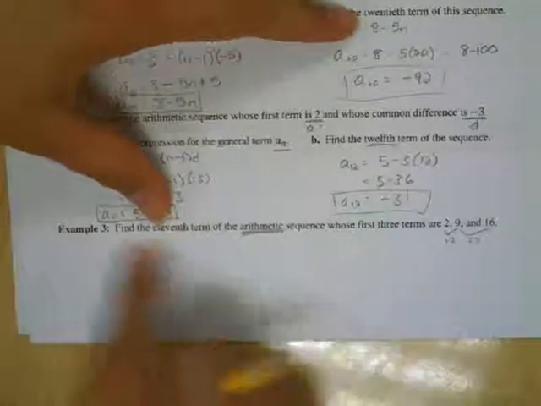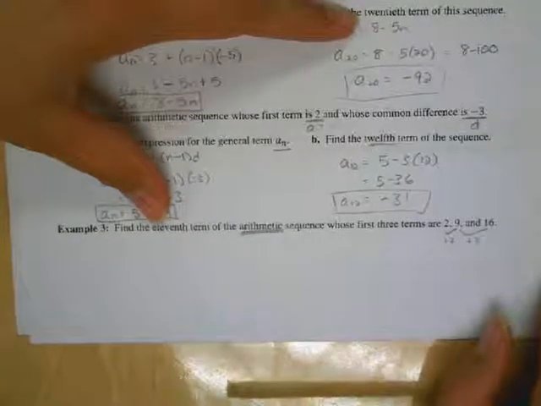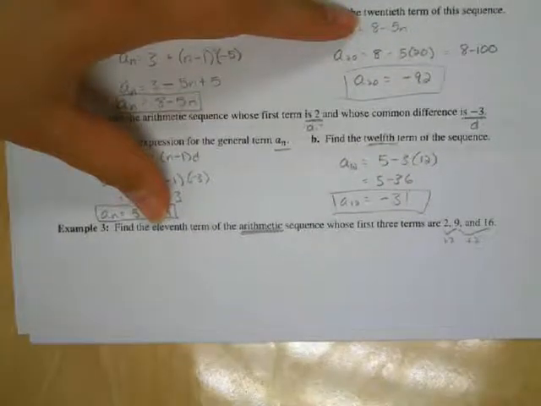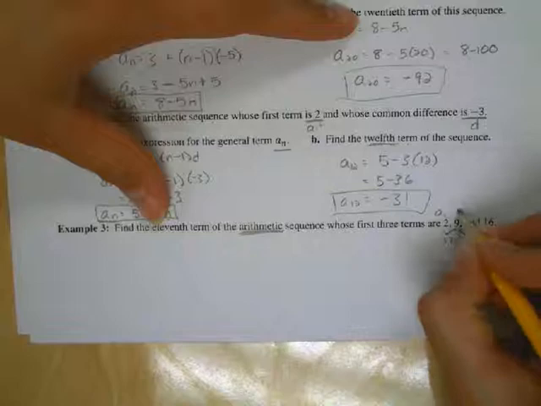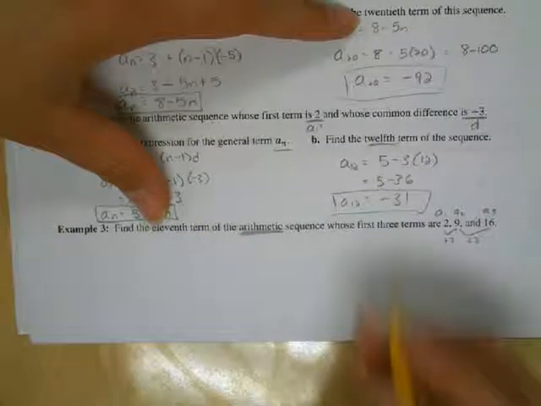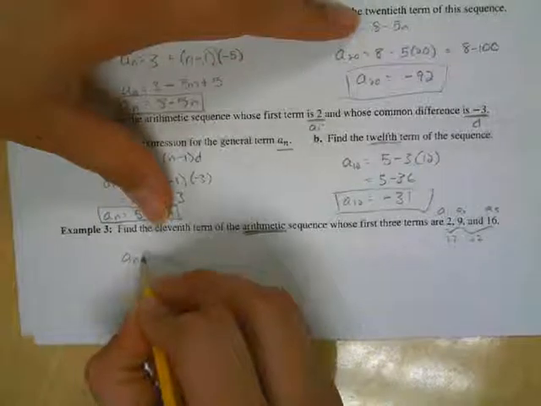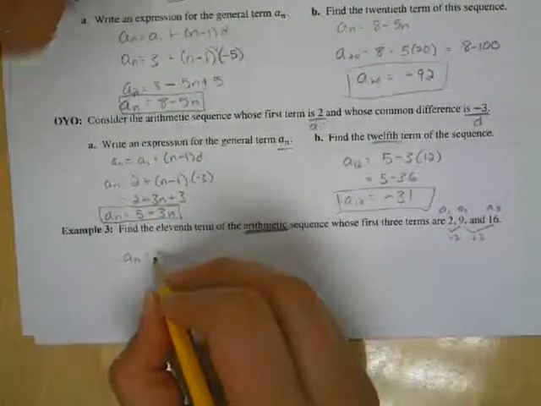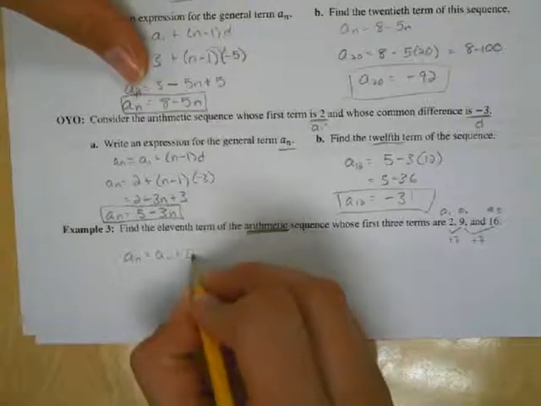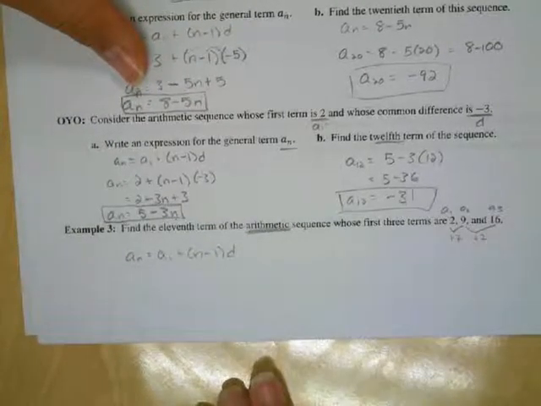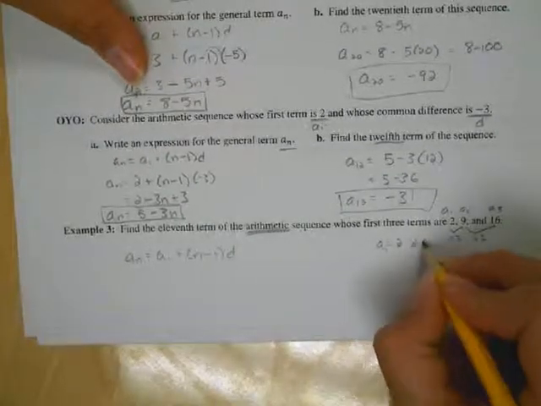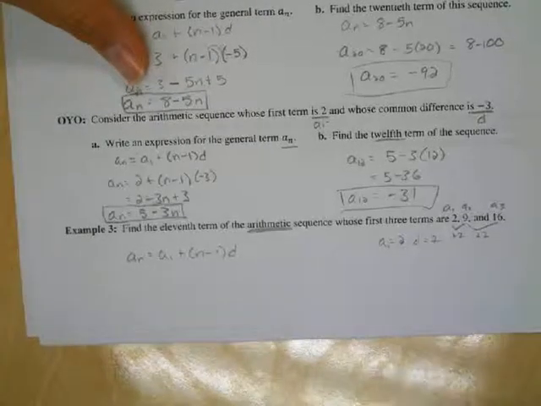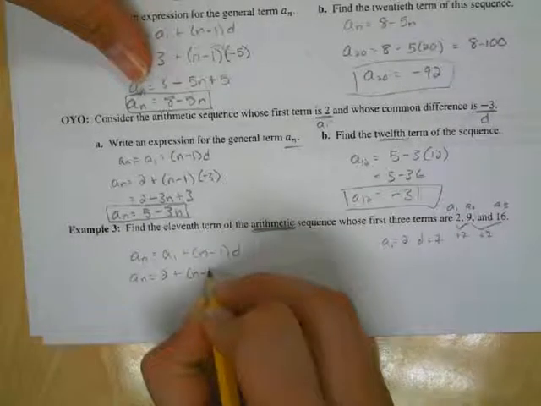So find the 11th term. Well, I'm not going to do 11 terms adding 7 every time. I'm going to find my general term. Here's my A1, A2, A3. My general term, I'm going to plug it in. So A sub n is equal to A1 plus n minus 1 times d. Still using the exact same formula. A1 is my first one, so it's 2. And my D value is the change, so it's plus 7. Plug that stuff in. A sub n is going to be 2 plus n minus 1 times 7.